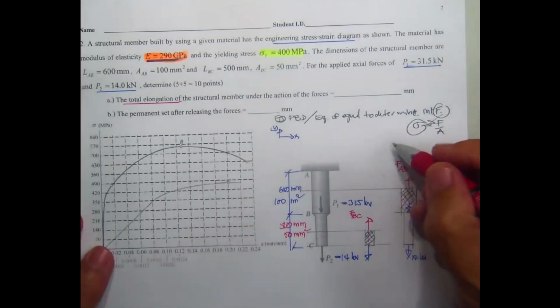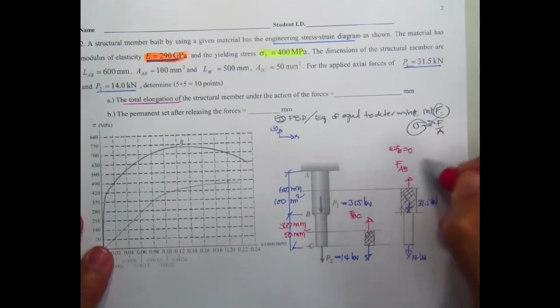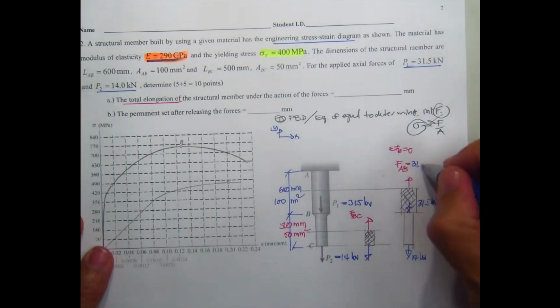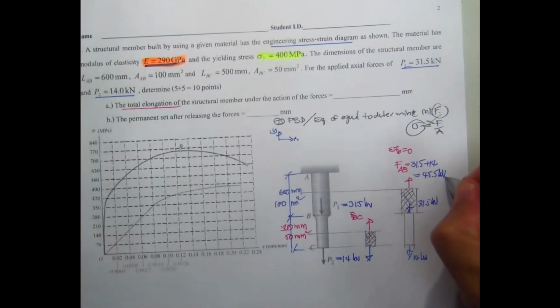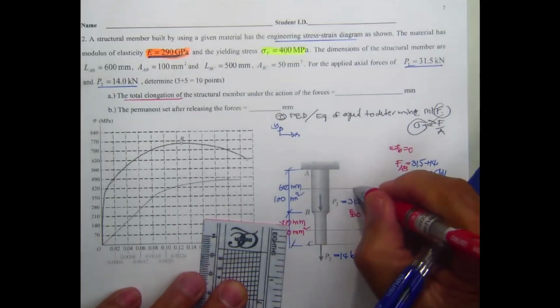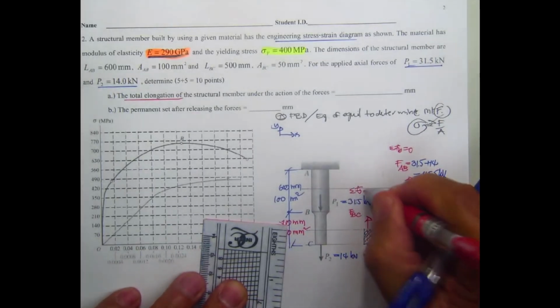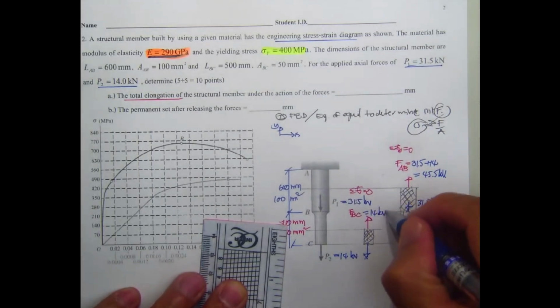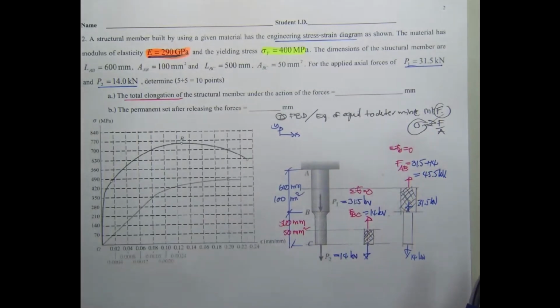Summation of F sub y equal to 0: F sub AB is 31.5 plus 14, so you will get 45.5 kilonewton. For the other, summation of F sub y equal to 0 gives 14 kilonewton.